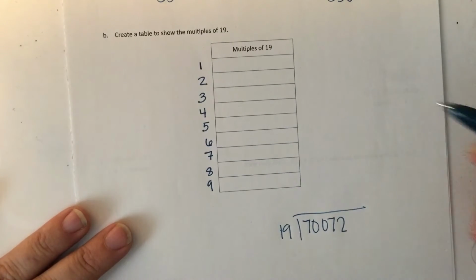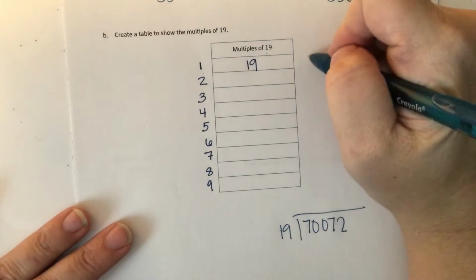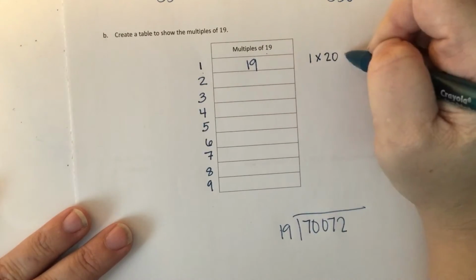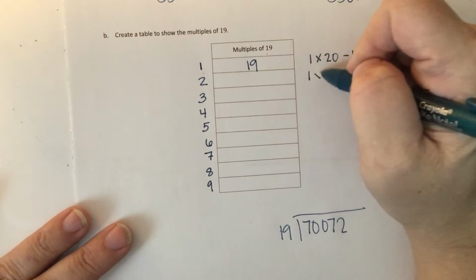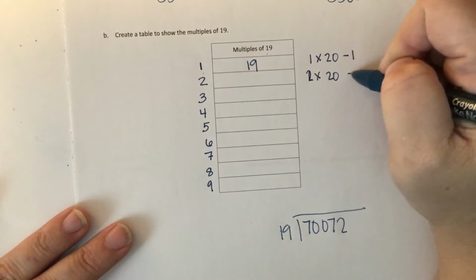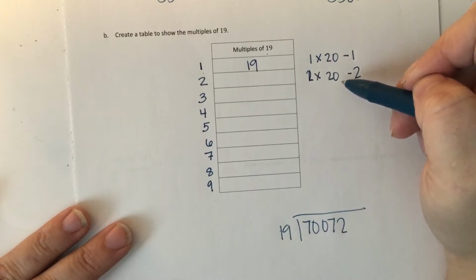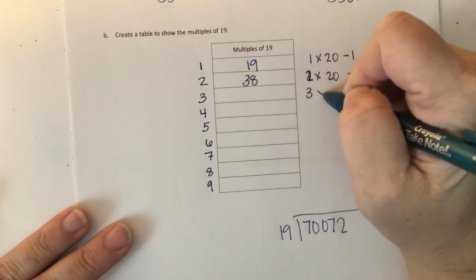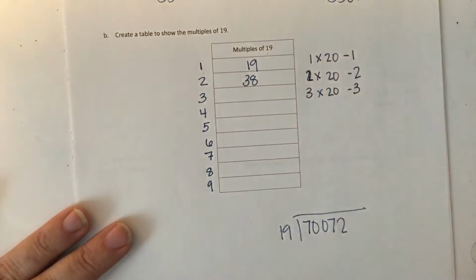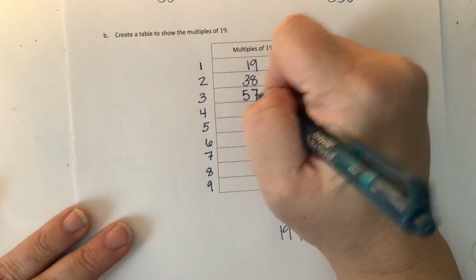I'm not sure. So I know that 19 times 1 is 19, okay? We think of it this way, 1 times 20 minus 1, okay? 2 times 20 minus 2. 2 times 20 is 40, minus 2 is 38, okay? 3 times 20 minus 3. 3 times 20 is 60, minus 3 is 57.